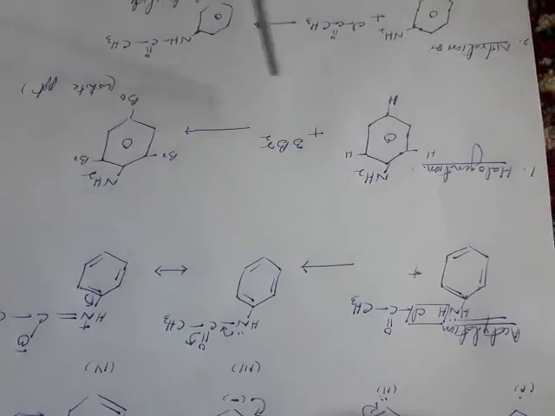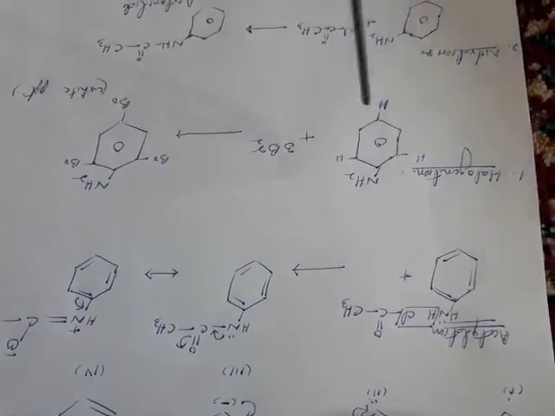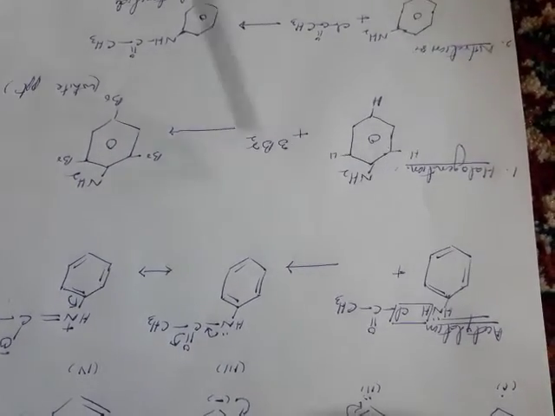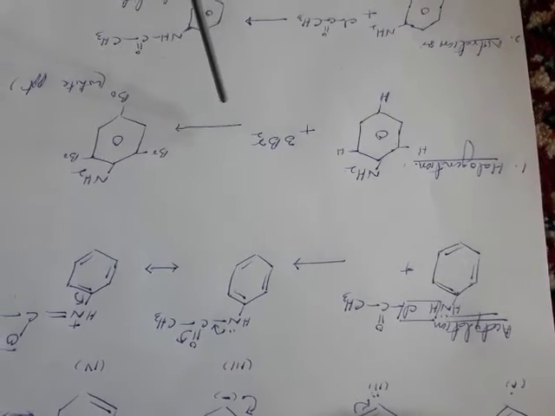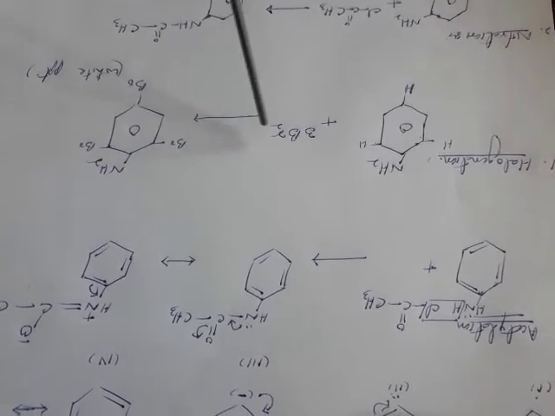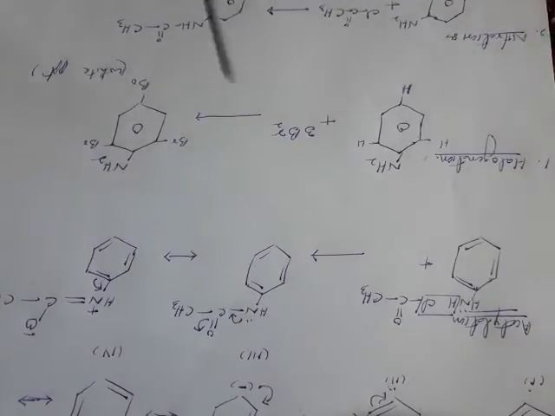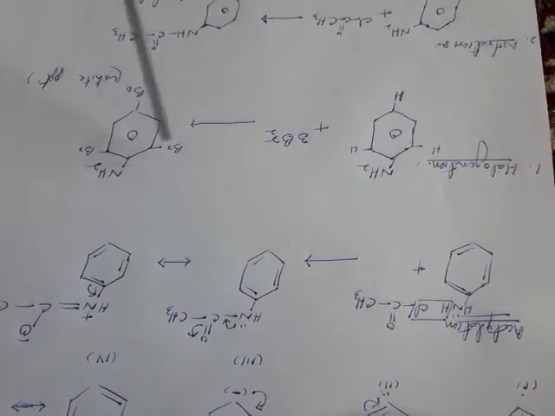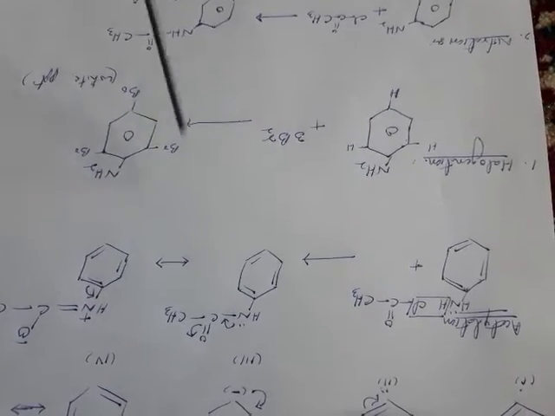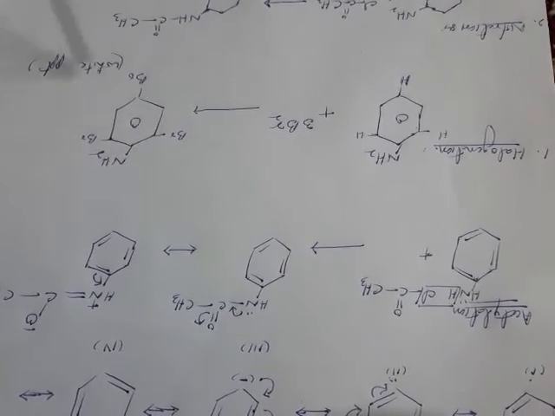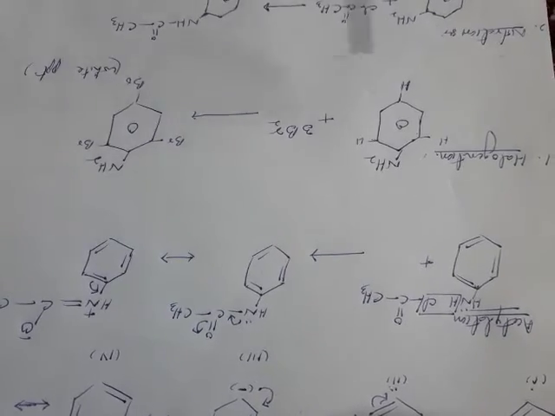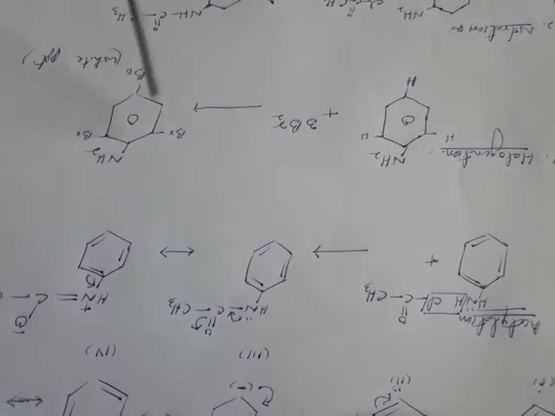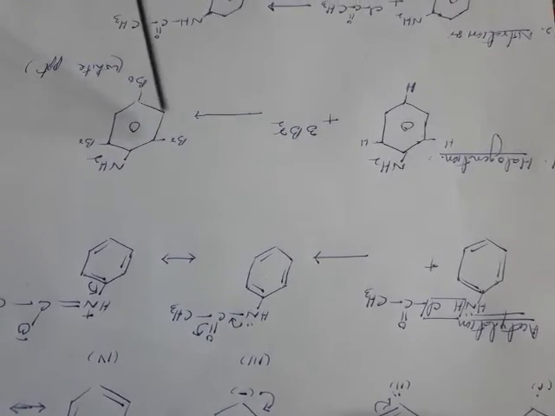For example, in bromination, when aniline is treated with bromine water, we get a trihalo derivative, 2,4,6-tribromoaniline. It forms a white precipitate.